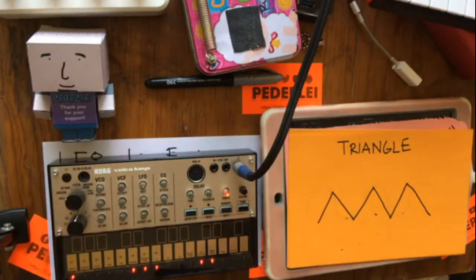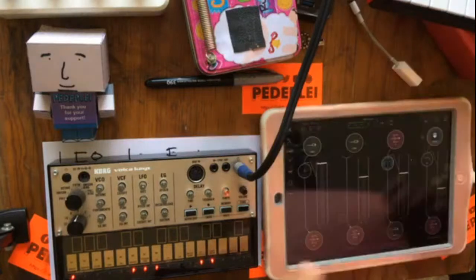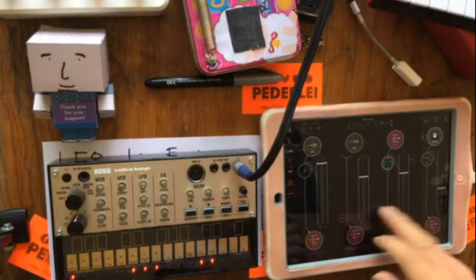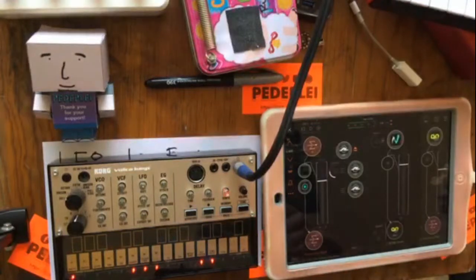Now, in the iPad world, we don't have voltage, but we have MIDI. And natively in AUM, we don't have an LFO to control MIDI, or an emulation of an LFO using MIDI.